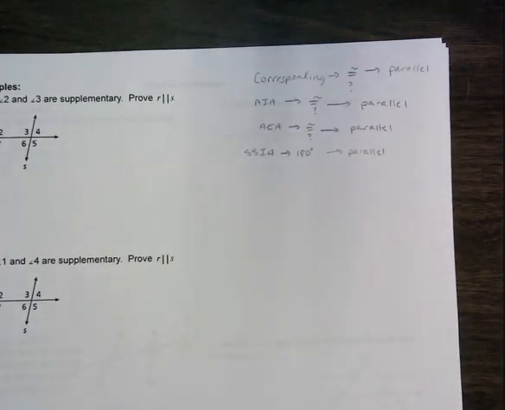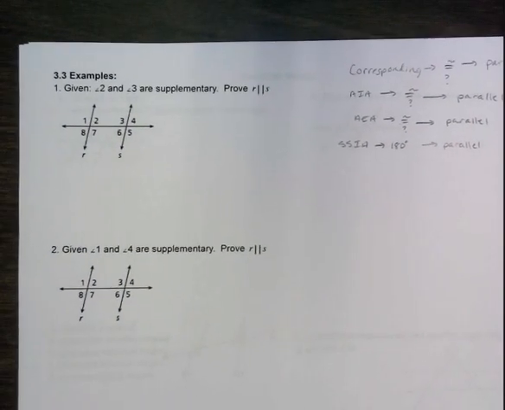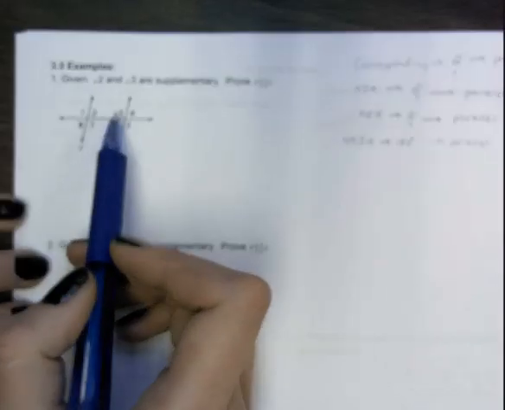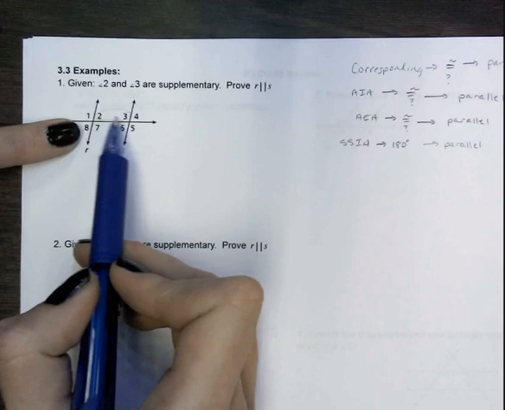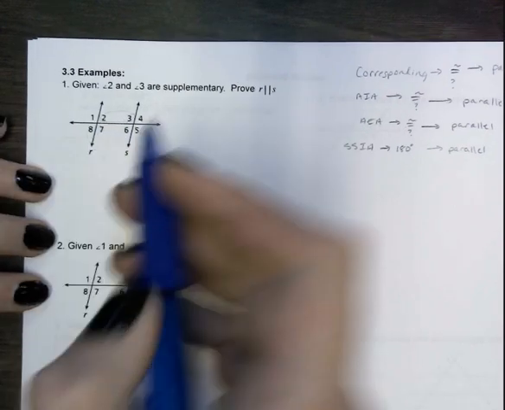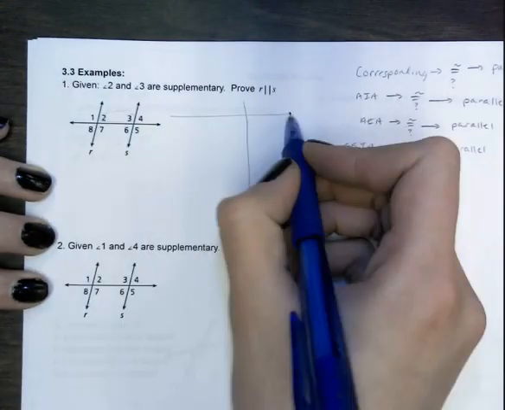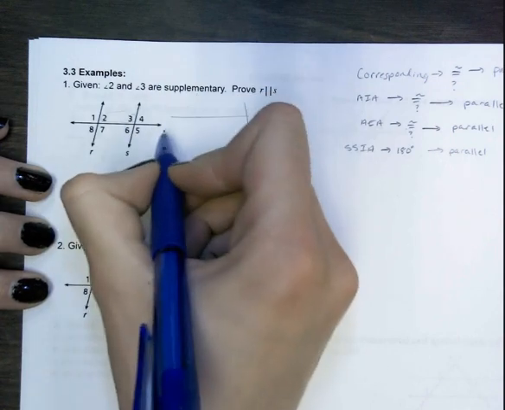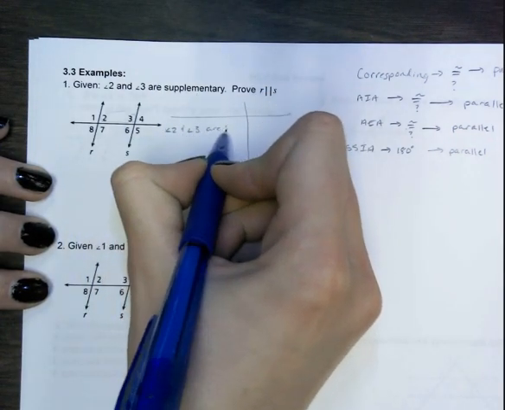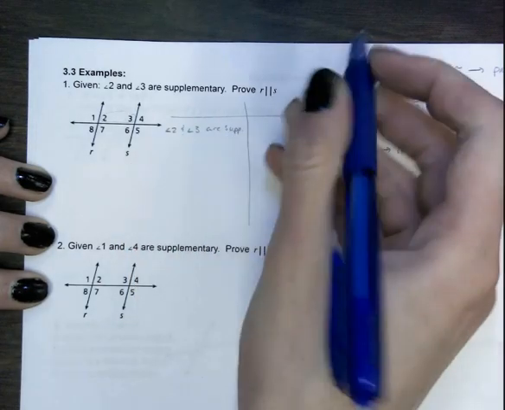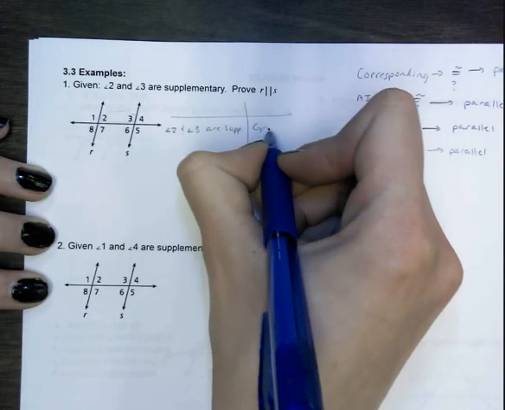Okay, so in example number 1, I'm told that angle 2 and angle 3 are supplementary. Well, those are same side interior angles, right? So if I'm doing my proof, I start with my given: angle 2 and angle 3 are supplementary. That's given.